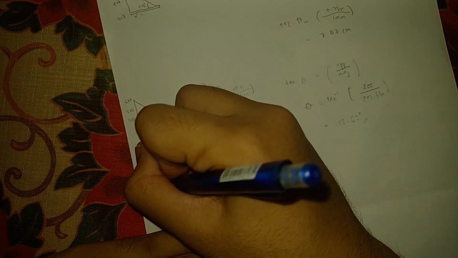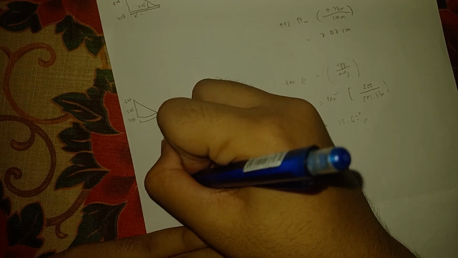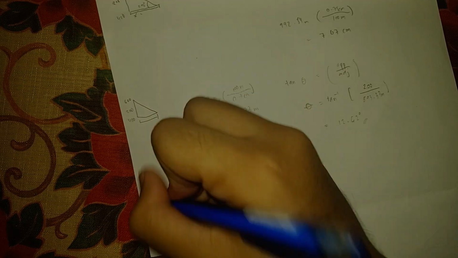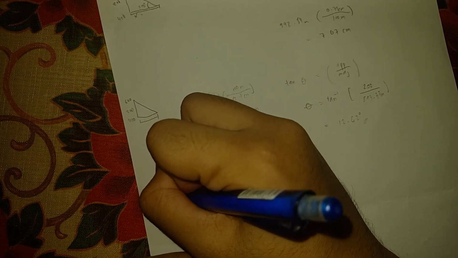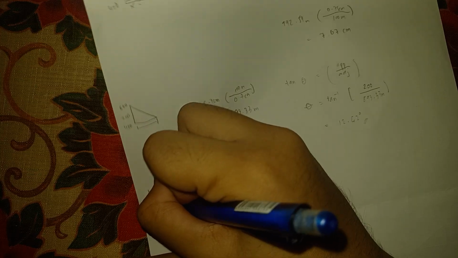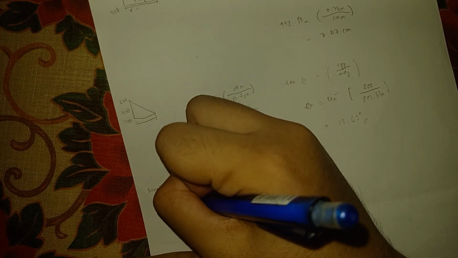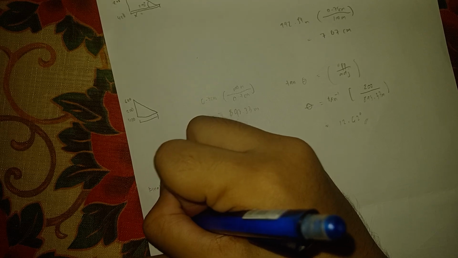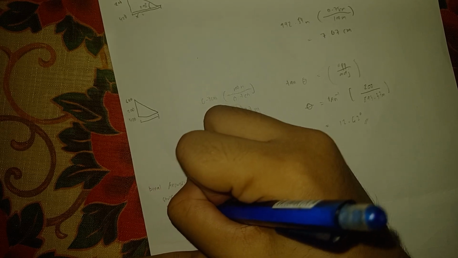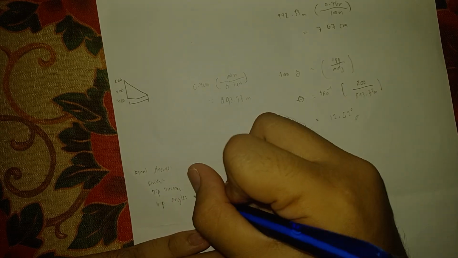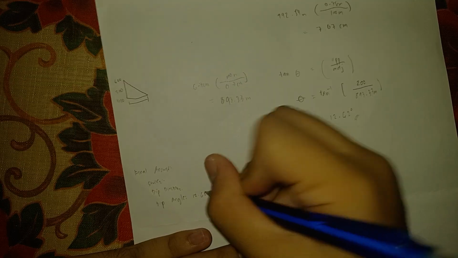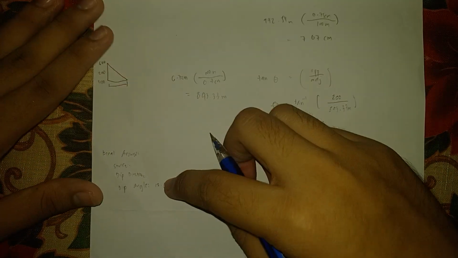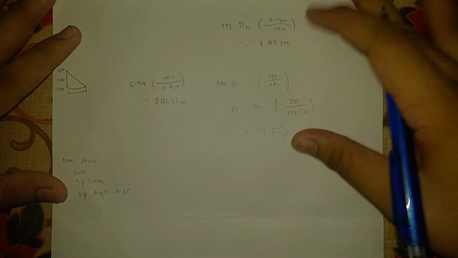So, final answer: our dip angle is 12.62 degrees. Now, how will we know the direction of our strike?